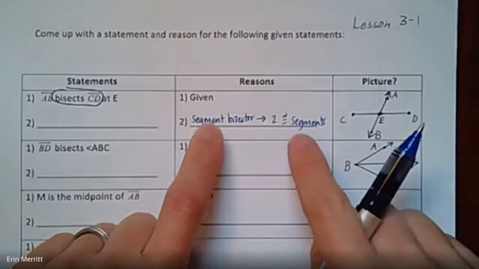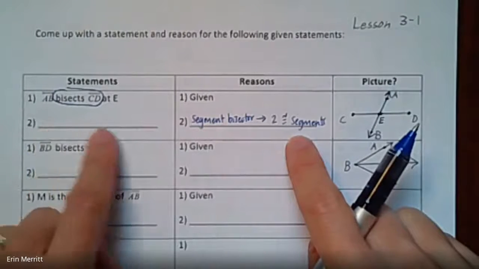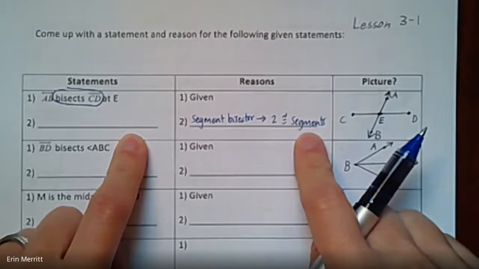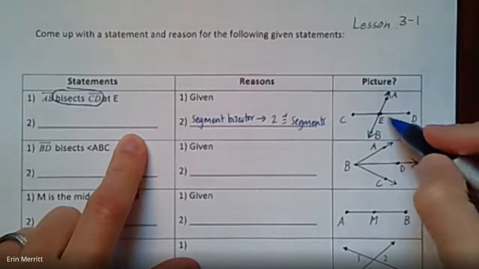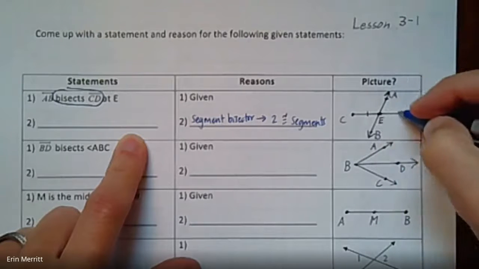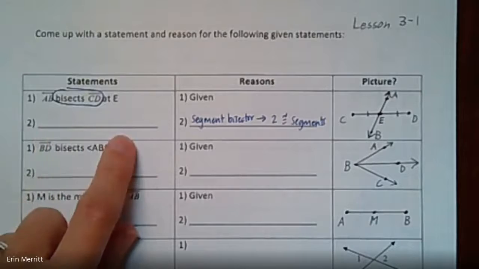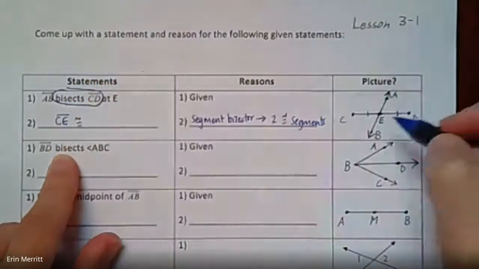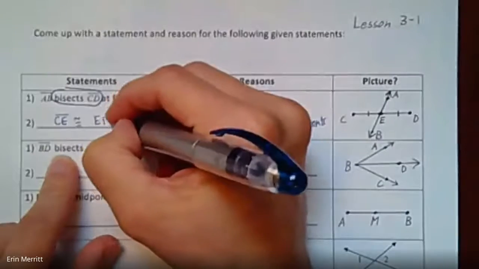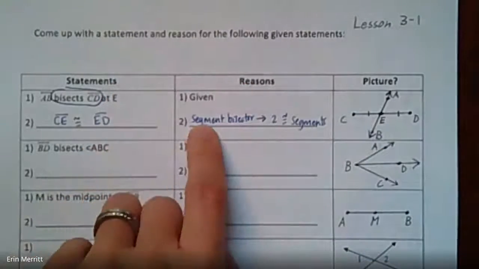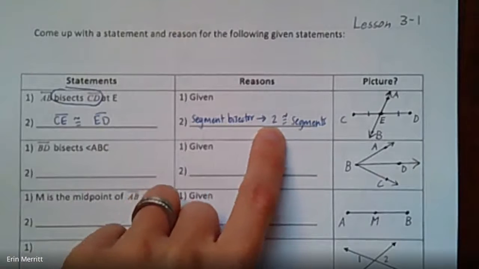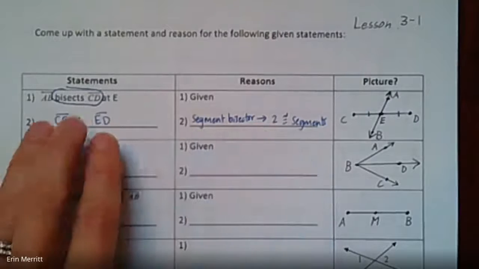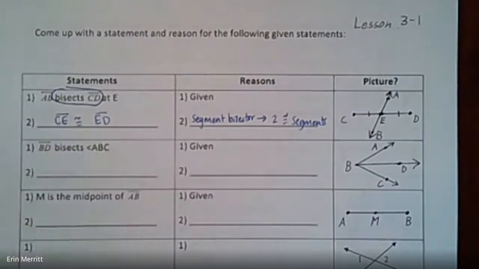All right. So if that's the reason, then what I have to be saying over here better be talking about two congruent segments. So in the picture, if AB comes through and bisects CD, then CD is getting broken into two congruent parts. So what's going to match that is that segment CE is congruent to segment ED, because a segment bisector gives us two congruent segments. So when you go back and read through it, this should be explaining why you're saying this step over here.